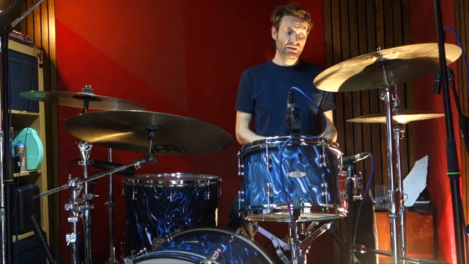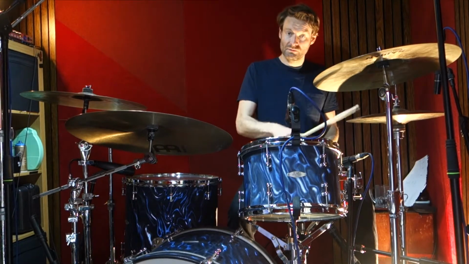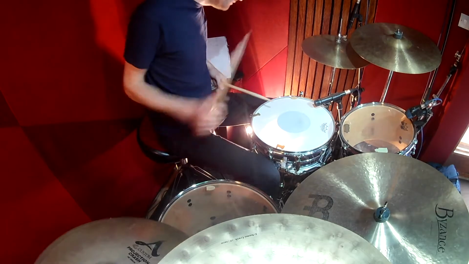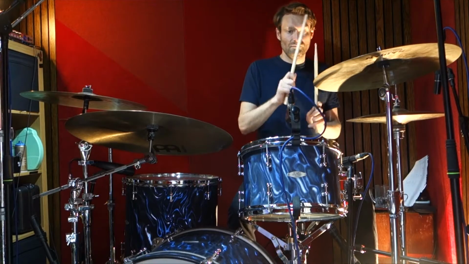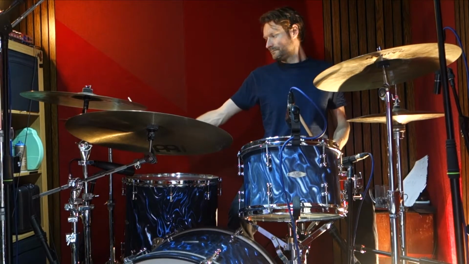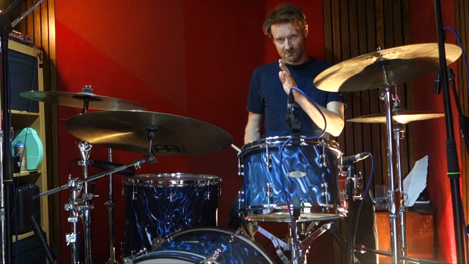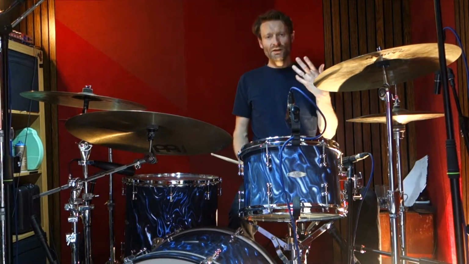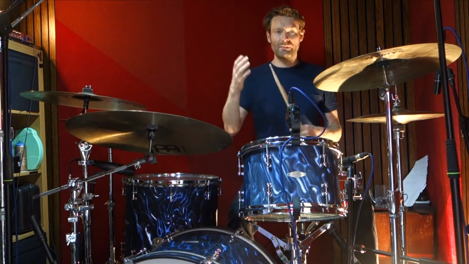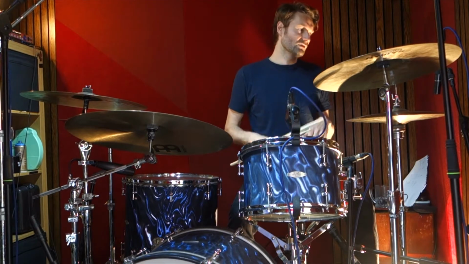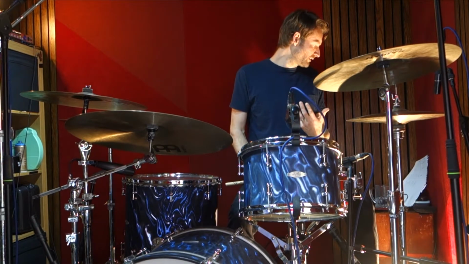So it becomes this. Okay, so it's just that one extra kick. So those are the two main patterns, sort of verse chorusy thing. There's a bit of difference, but those are the basic patterns.